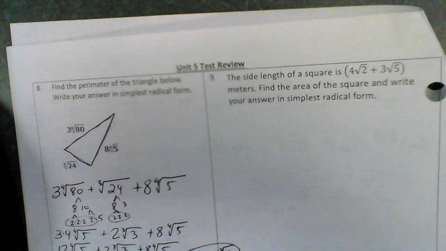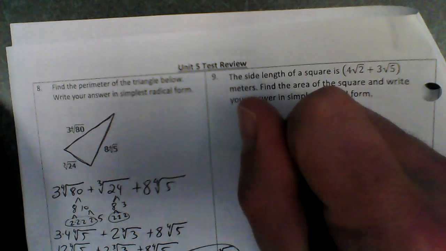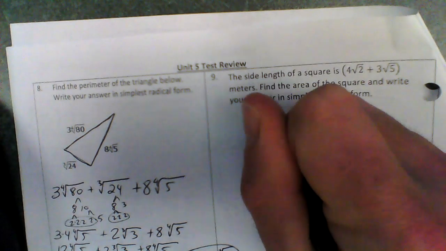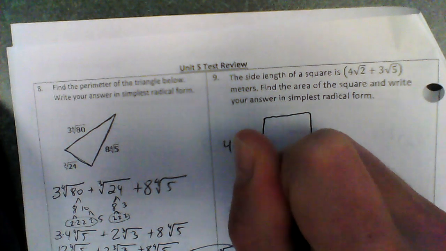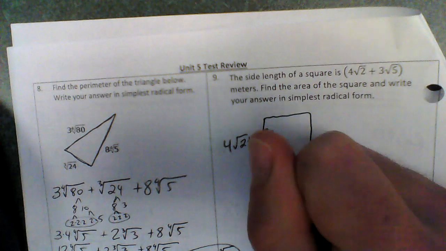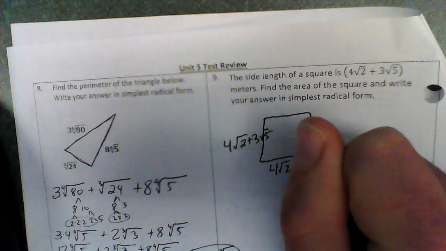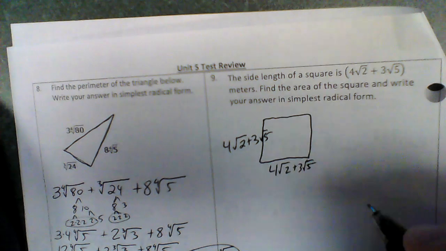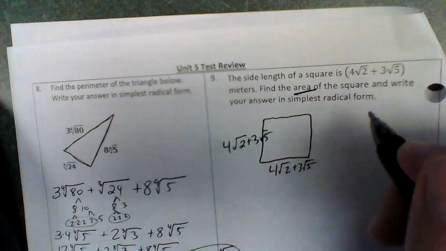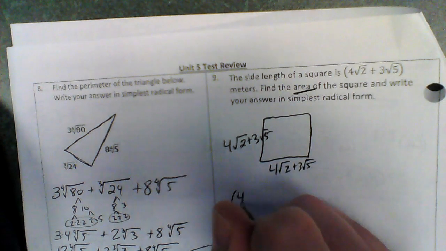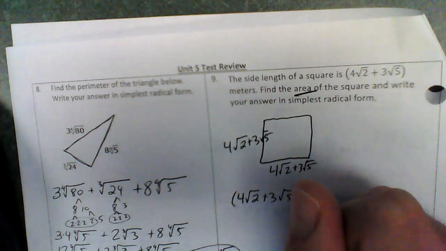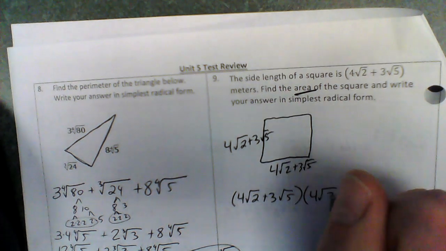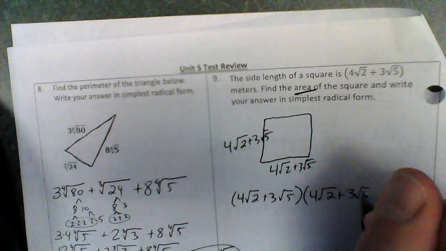Next we have the side length of a square. Each side is 4 square root of 2 plus 3 square root of 5. So this is 4 square root of 2 plus 3 square root of 5. Find the area. Area is length times width. So we have to multiply these together. 4 square root of 2 plus 3 square root of 5. And we have to multiply it times itself, since it's a square.